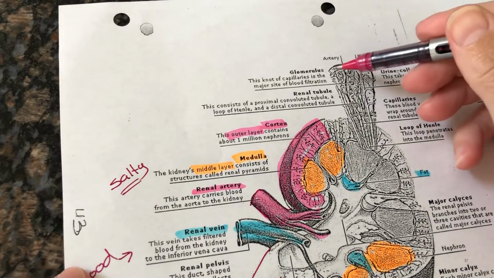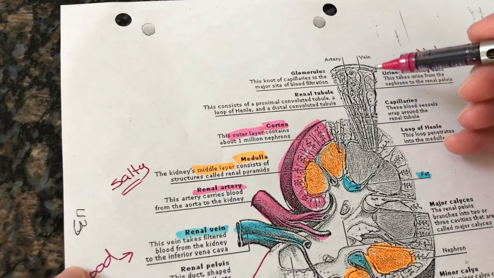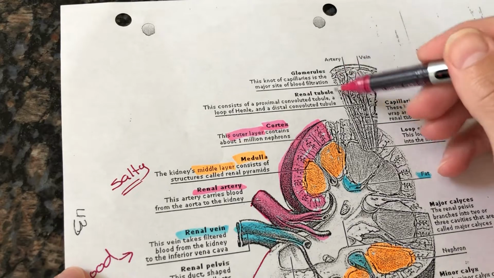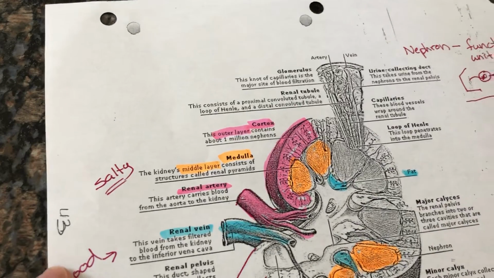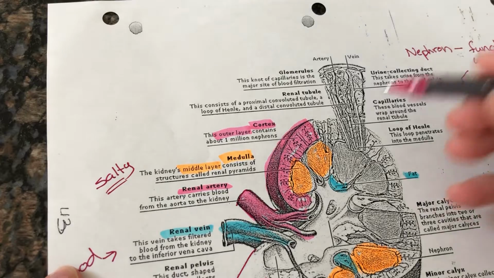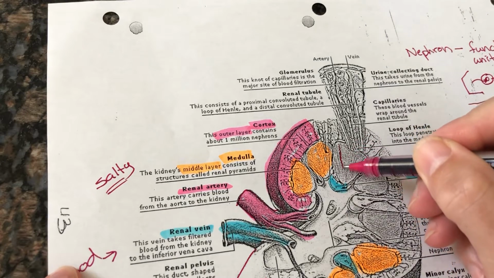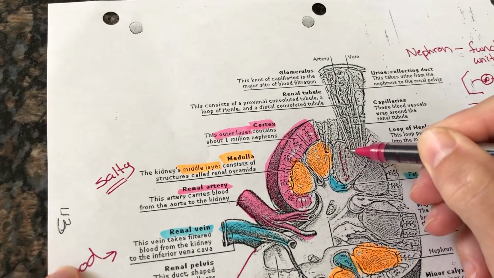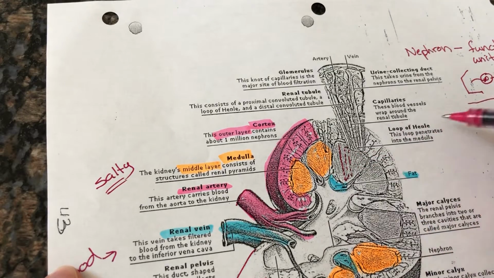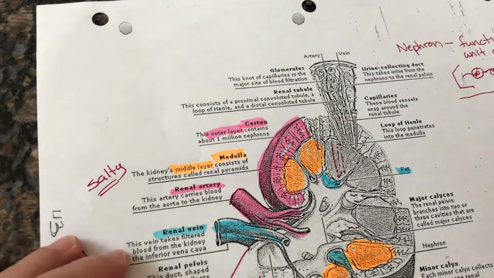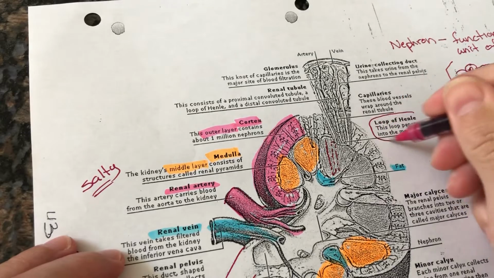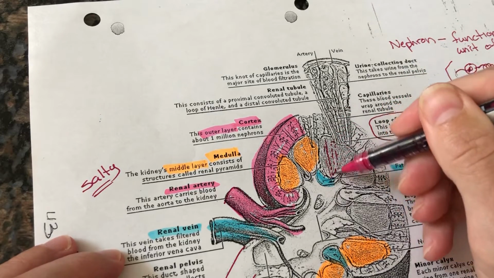And so when you look at this diagram, you will see that if we're in the cortex, we're going to be seeing the top part of the kidney. And then when we dip down into the medulla and these renal pyramids, we're going to be seeing the loop of Henle. So the loop of Henle goes down into the pyramids.